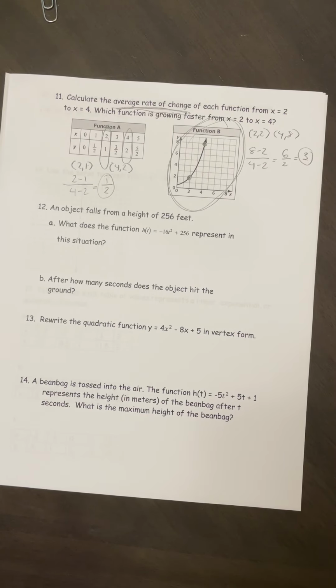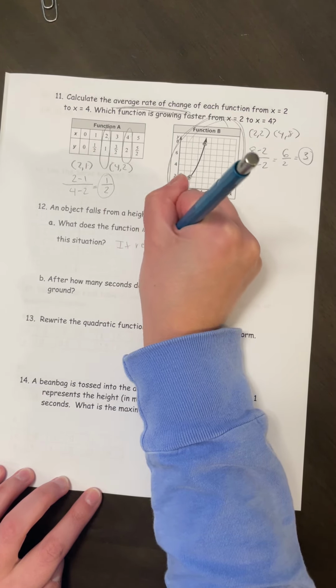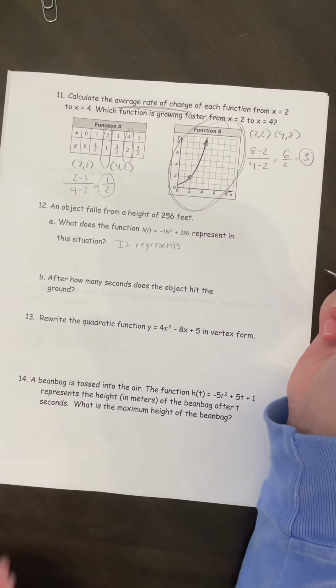An object falls from a height of 256 feet. What does the function h of t equals -16t squared plus 256 represent in this situation? Okay, so what it represents is, you don't have to write this word for word, just the gist of it.